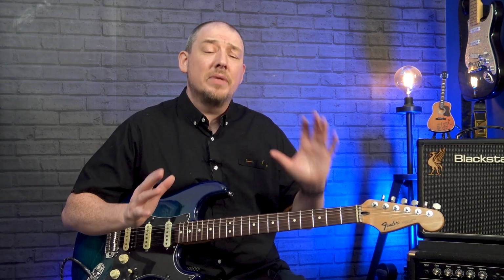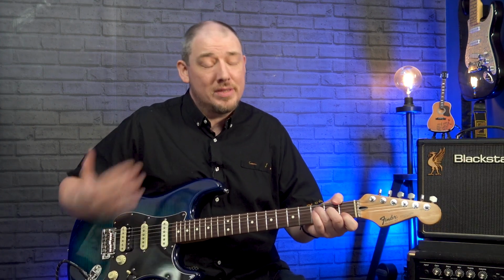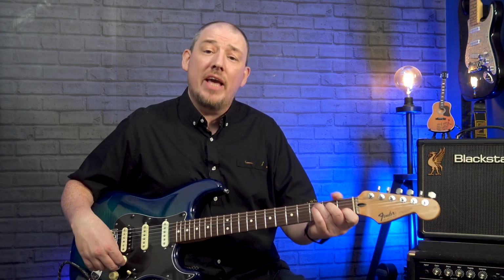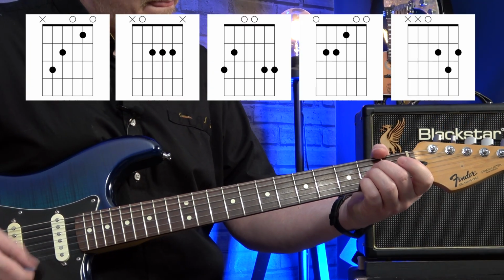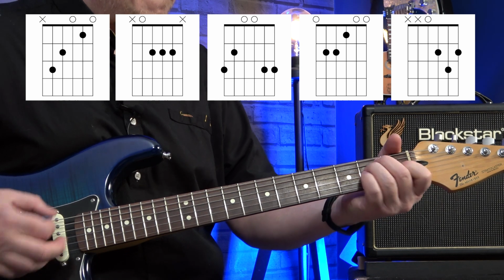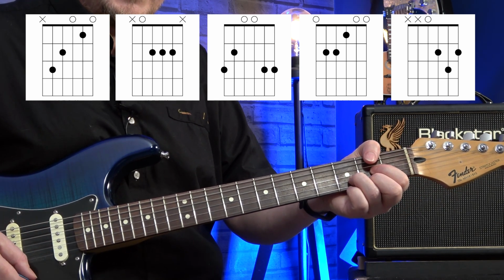So the CAGED system is based off our 5 major chords that we can play in the open position. Those are the ones I played before. They spell out the word CAGED and they are C, A, G, E and D. But we're not going to think of them as chords, we're going to think of them as shapes.